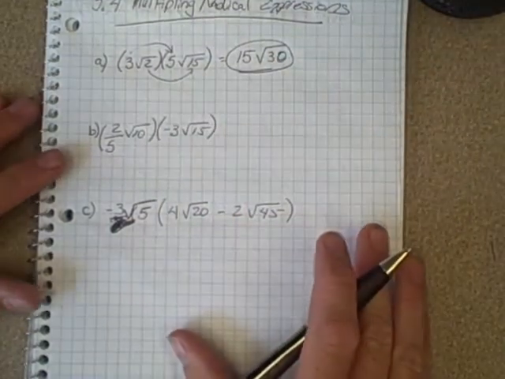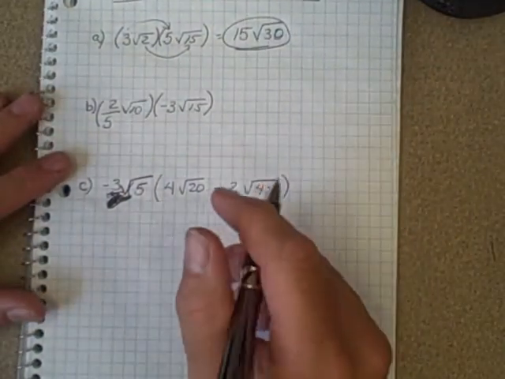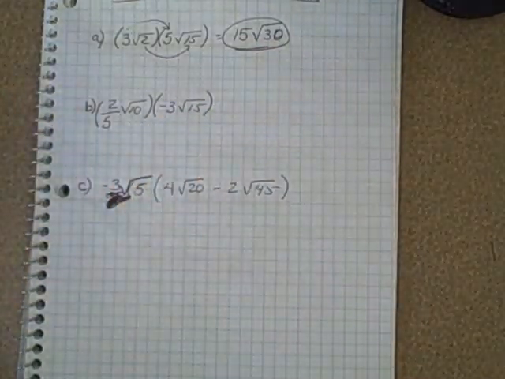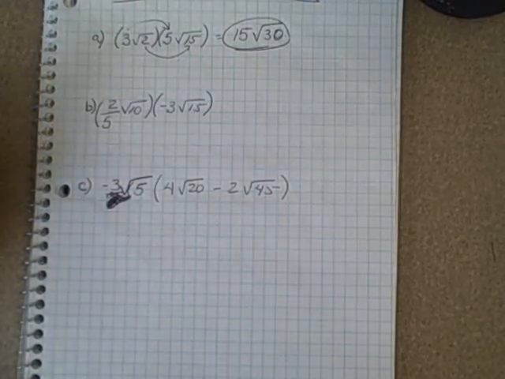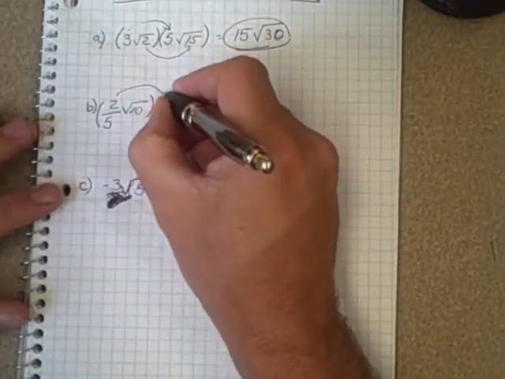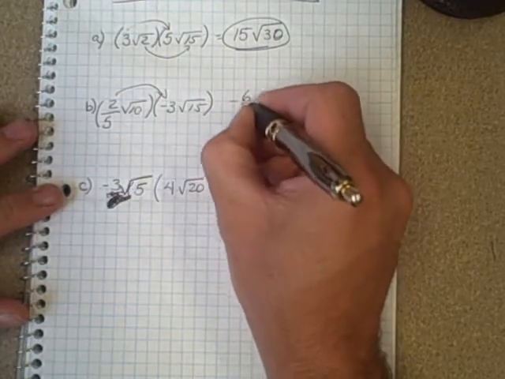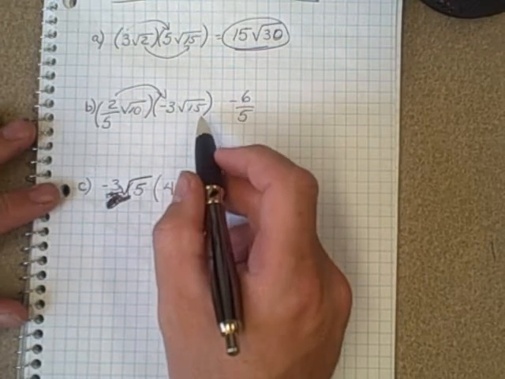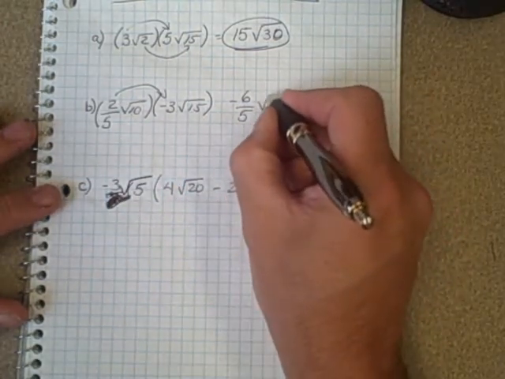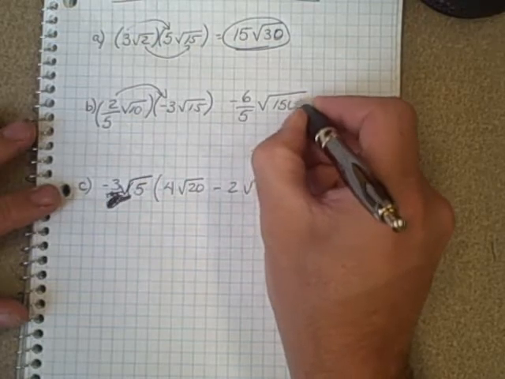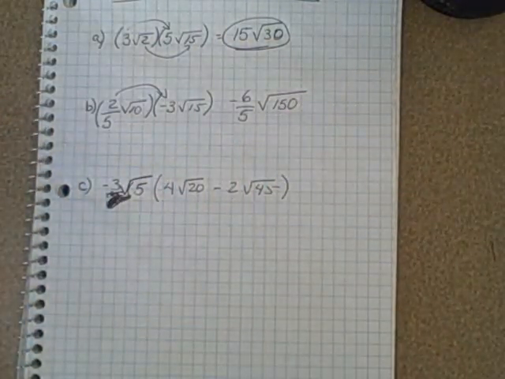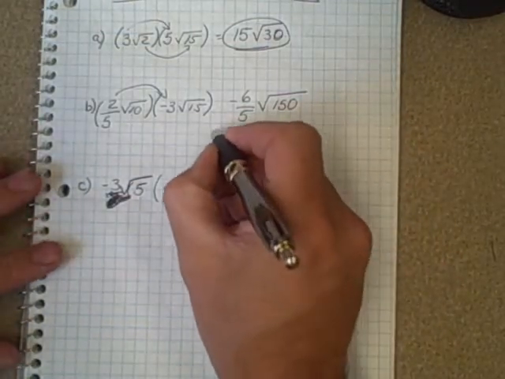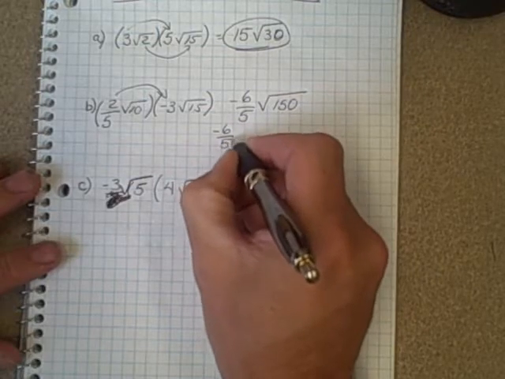So let's take a look at the next one here, B. Okay, this would be 2/5 times negative 3. Well, that would be like negative 6 over 5. And then it would be like 10 times 15 under the root sign, which would be root 150. And in this case, yes, we can take out a perfect square there. 25 goes perfectly into 150. So that would be like negative 6 over 5.